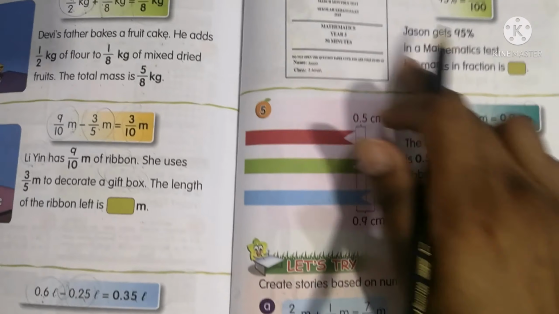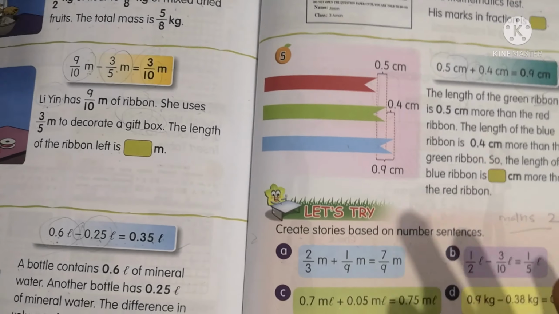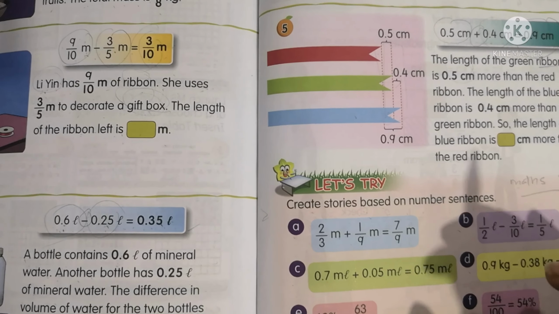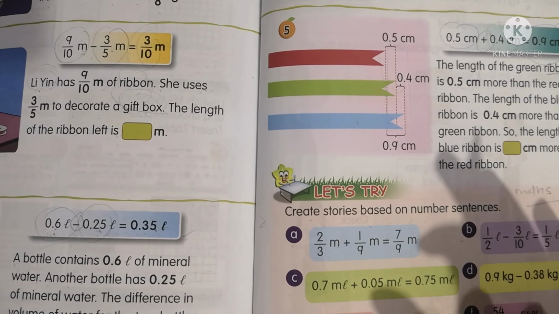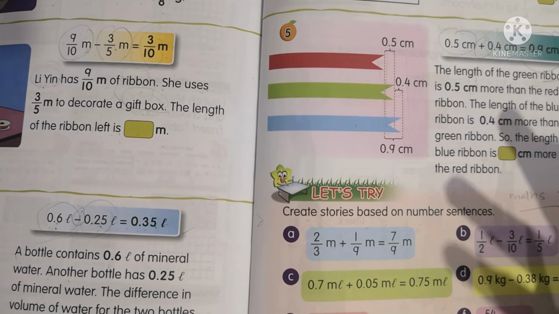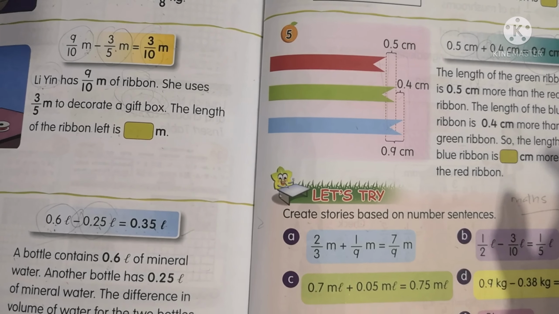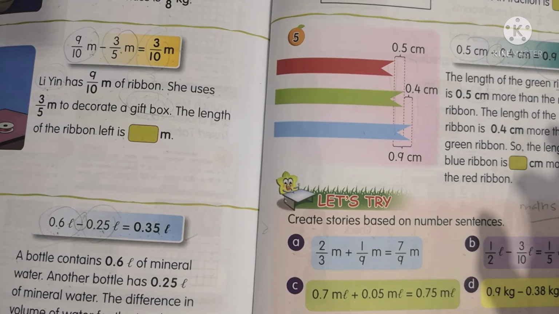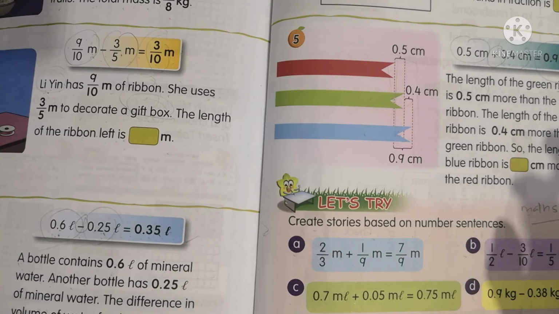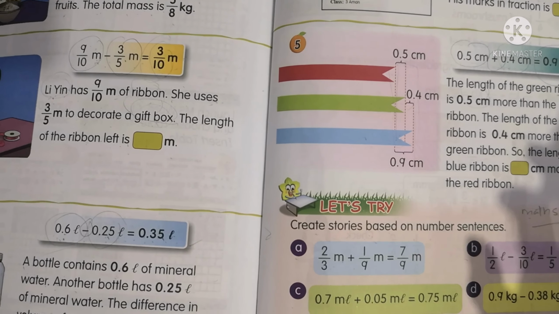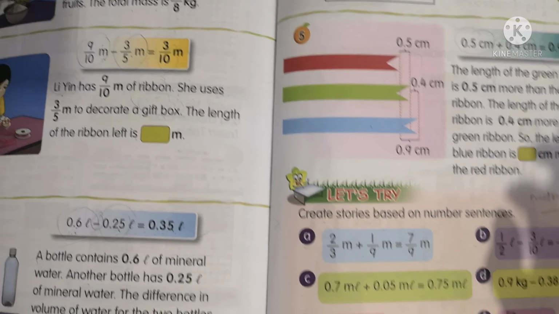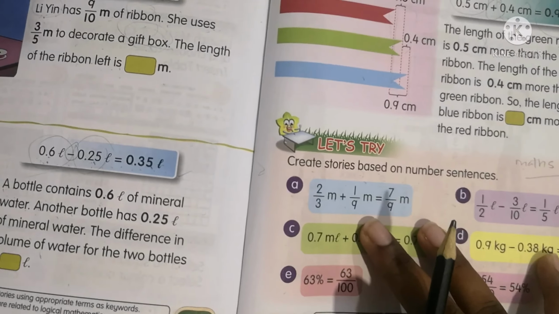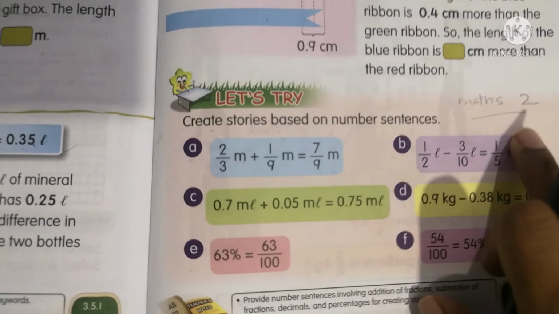You can use any of these examples if you cannot think of any. But please make sure you change at least the name and the ingredients inside. Okay, if they use the ribbon, please use any other thing than ribbon that relates to meter or centimeter. Don't use cloth for liter. For liter you have to use water, a liquid. Understand? Okay, so for this topic, please do it in Maths 2.